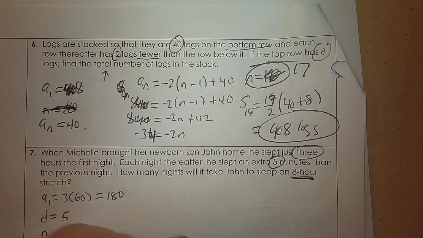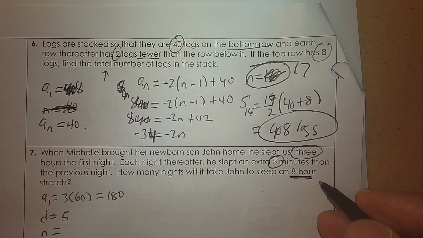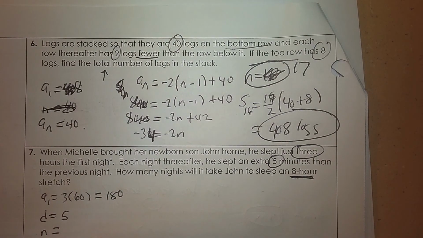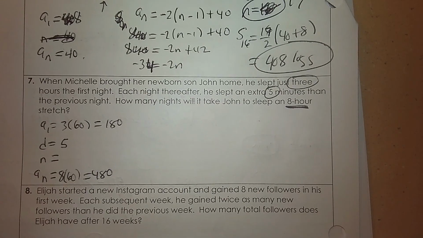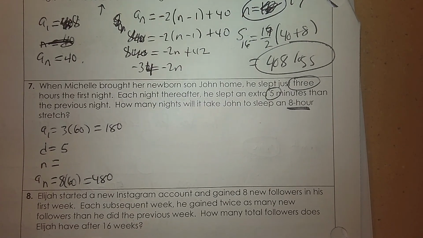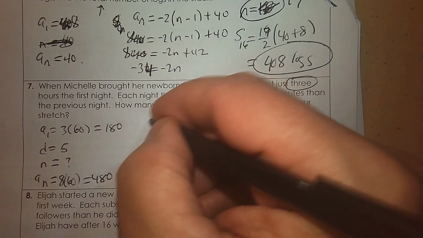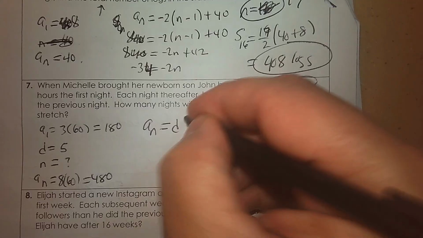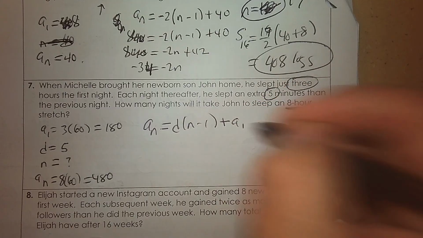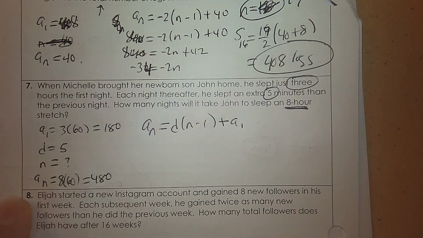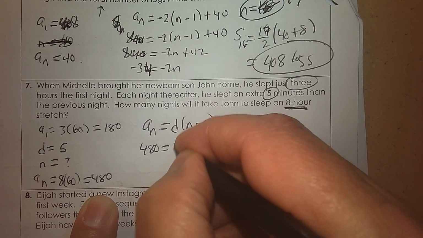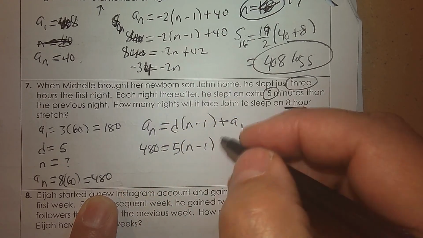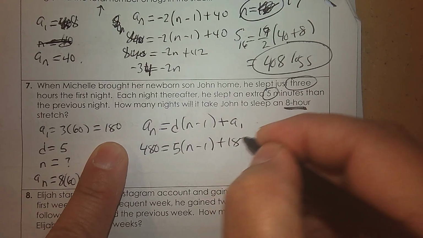That means I don't know n. But I know the last term is going to be 8 hours. But again, I need 8 hours in minutes. So 8 hours in minutes is 480. This is what I'm looking for. So the rule is a_n equals d times (n minus 1) plus a_1. That's the rule. Here, I know a_n is 480. I know the common difference is 5. I'm looking for n. And the first term is 180.